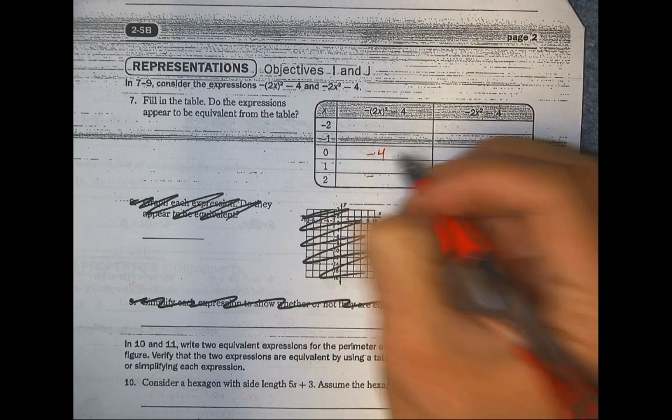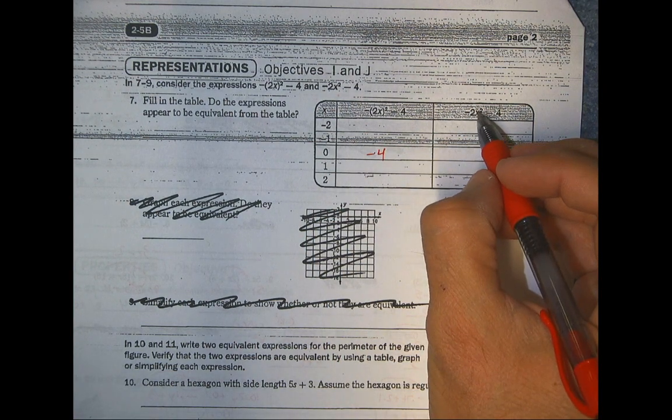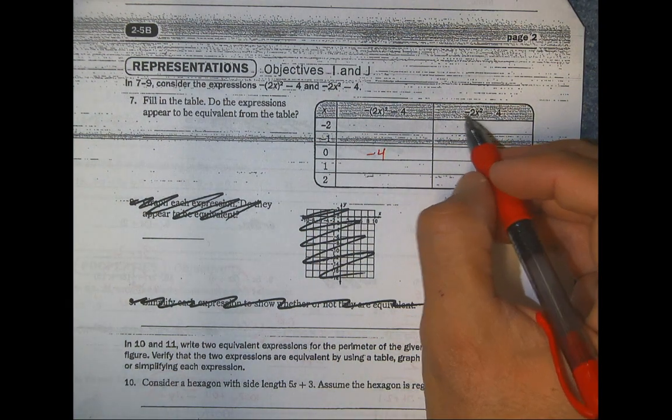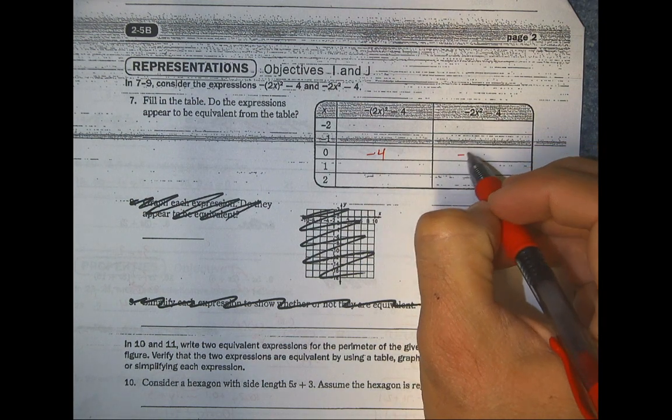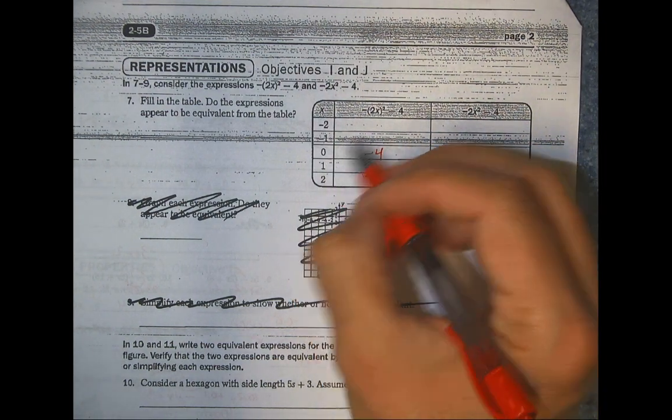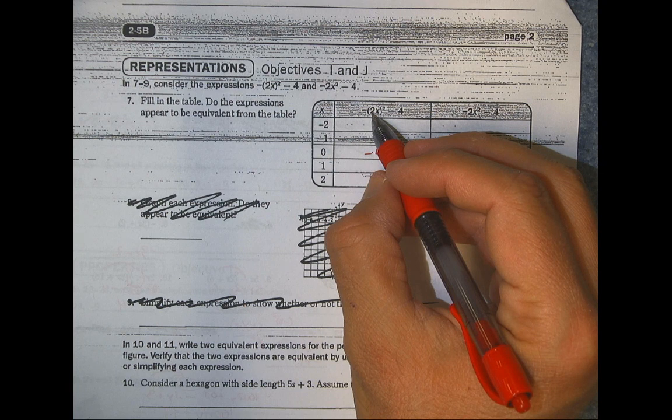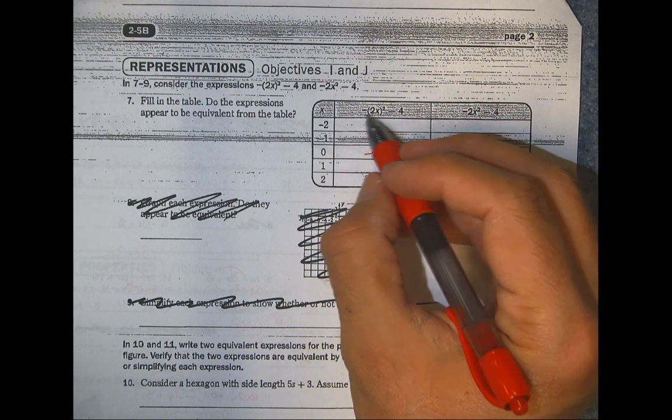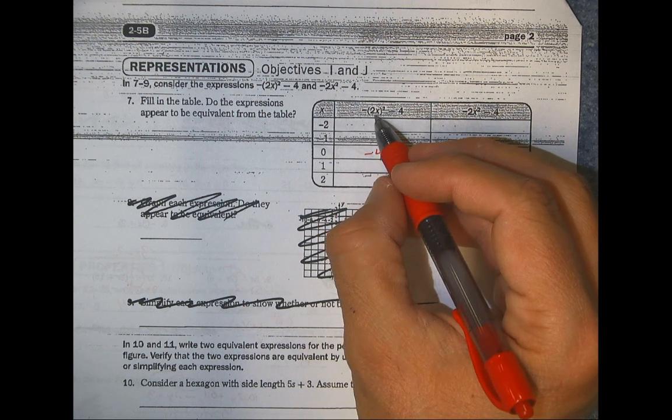That's negative 4. Put the 0 in. Exponent, multiply, negative, doesn't matter. It's still 0 minus 4. That's negative 4. Let's try the 1. 2 times 1 is 2. That's squared. Before this negative comes in, it's squared. So 2 squared is 4.